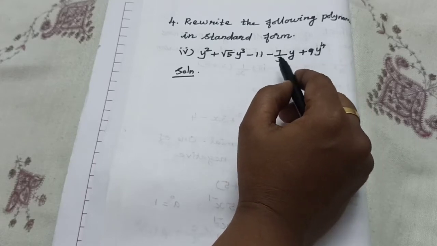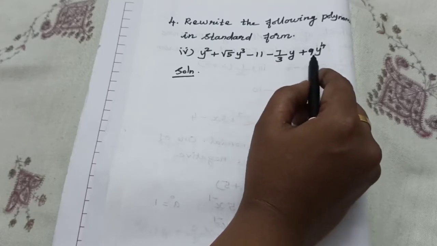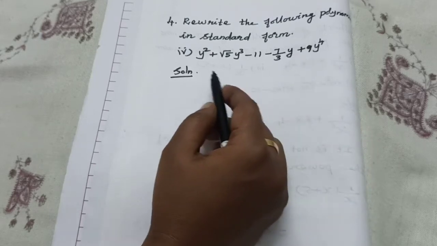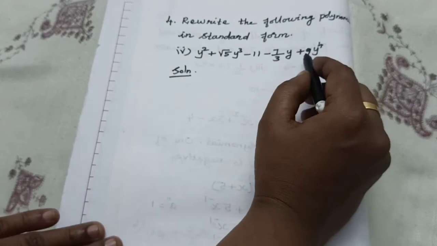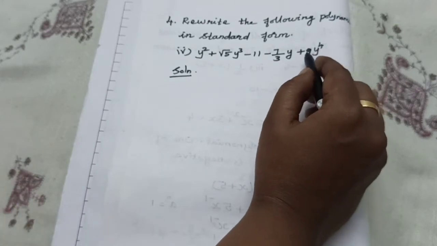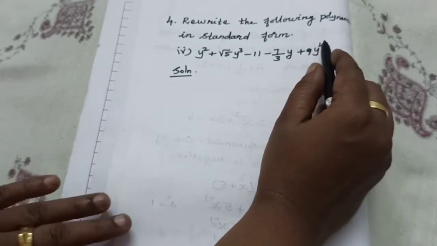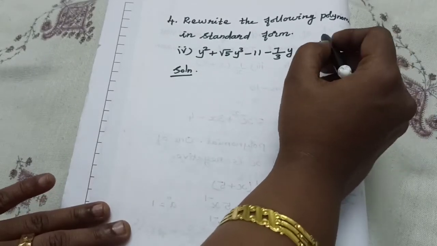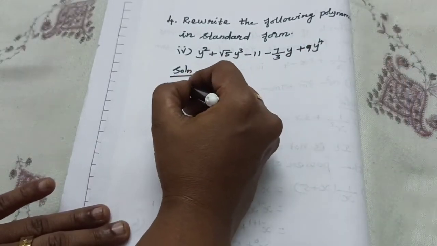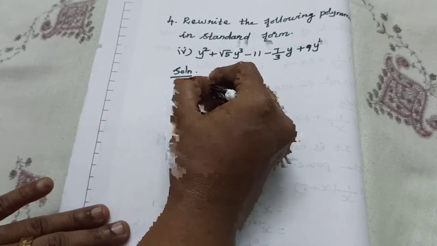Here the order is not given, it is not in standard form. So we have to arrange this one. Which is the highest power? 9y power 4, isn't it? The variable is y, so y power 4.